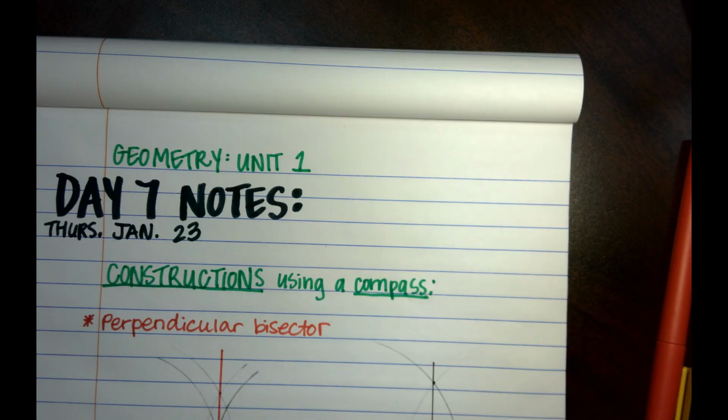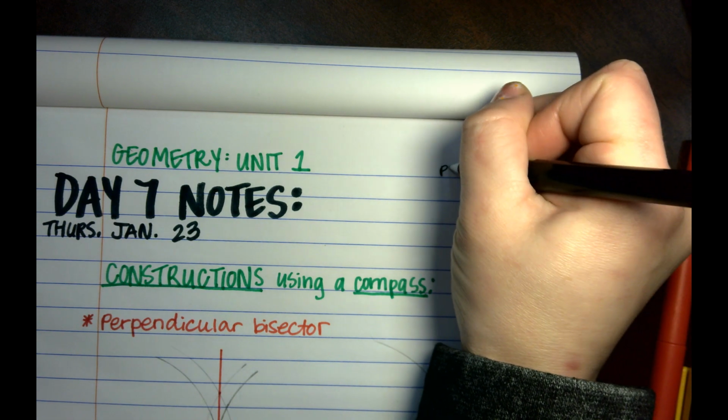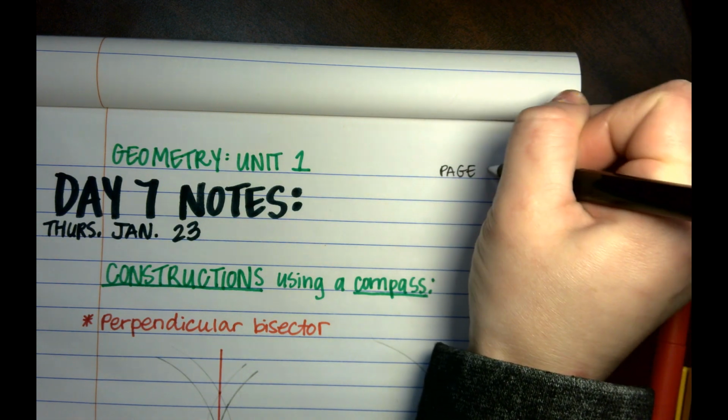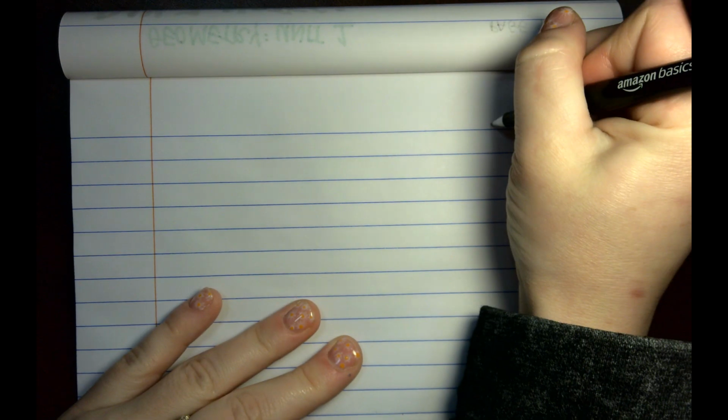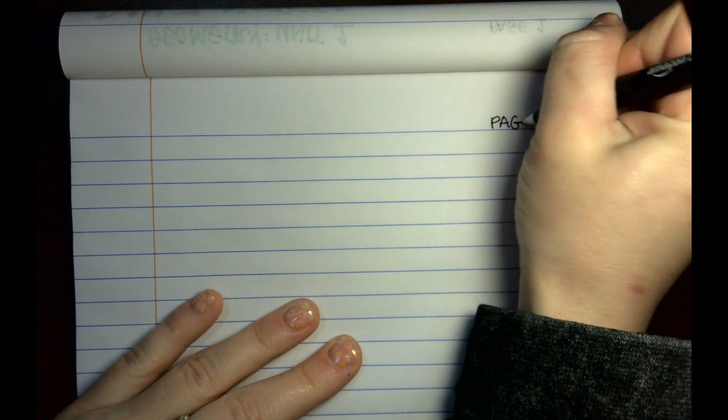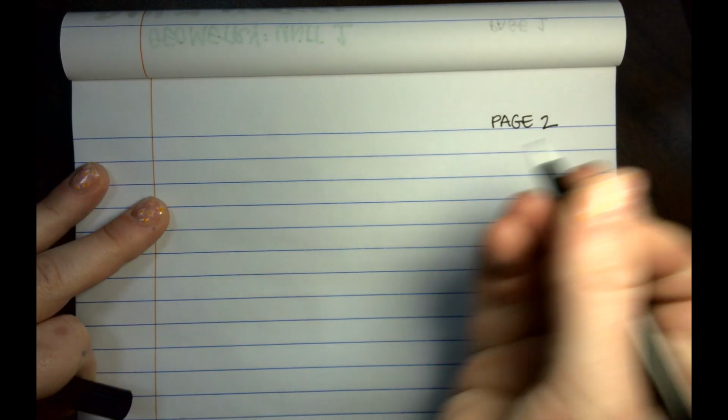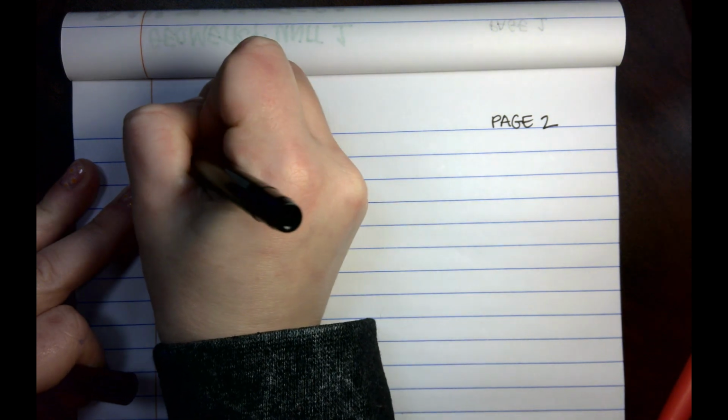Okay. Awesome. So this was page 1 of our notes. Just a little review. And we're going to get into what I wanted us to get into the last couple of days. So this is page 2. And it's day 7 notes continued.